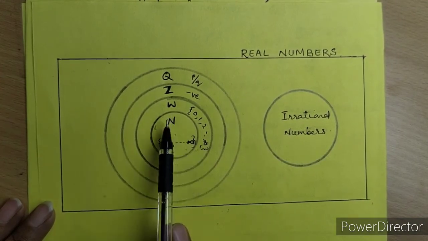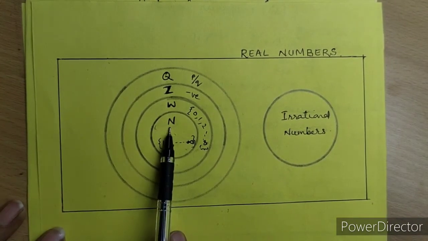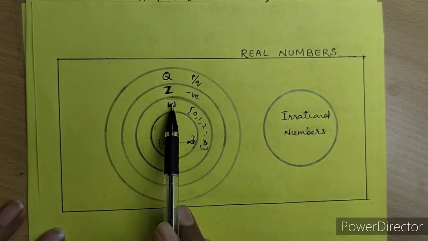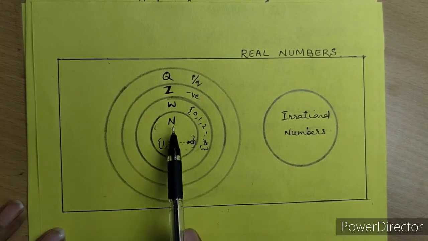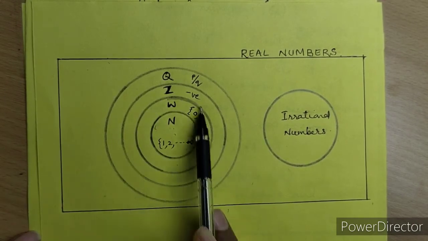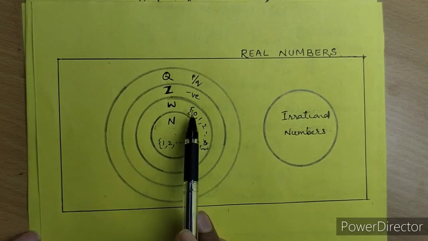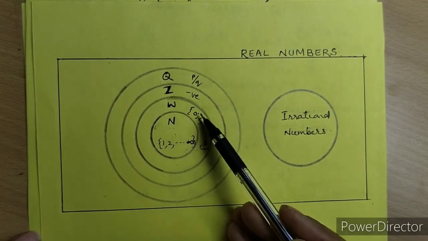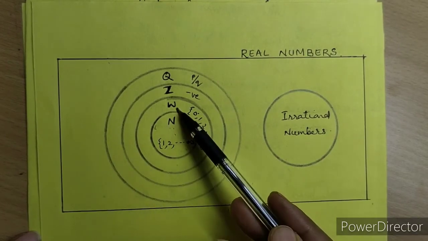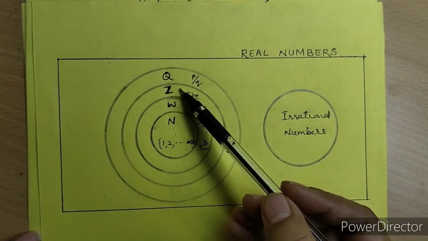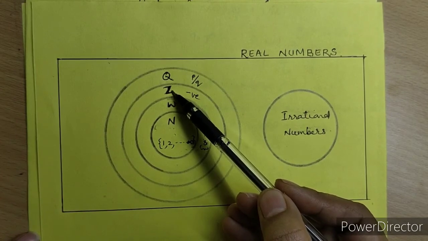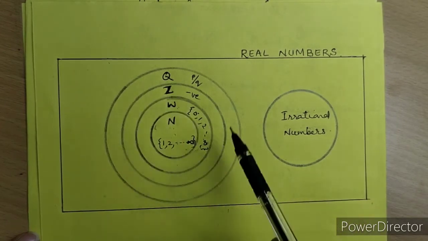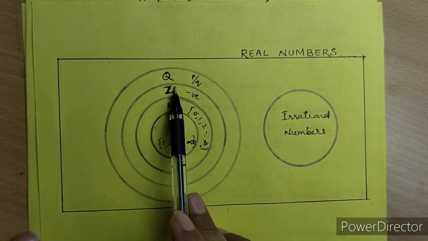See, this small circle denotes natural numbers. It starts from 1 to infinity. Next comes the outer circle, the second circle, which is whole numbers. Only 0 will be added. The remaining is there: 1, 2, 3, etc. to infinity. So 0, 1, 2, 3, etc. to infinity is whole numbers. Then next comes Z, which is integers: all negative numbers, positive numbers and 0. So this full circle denotes Z.